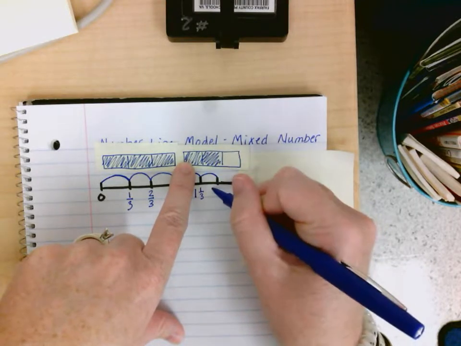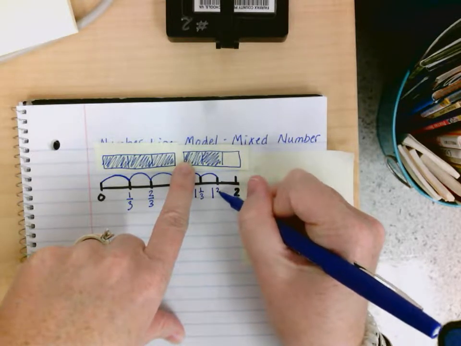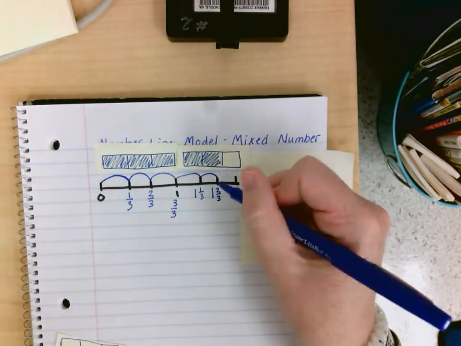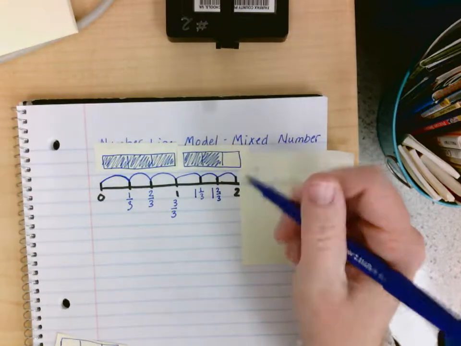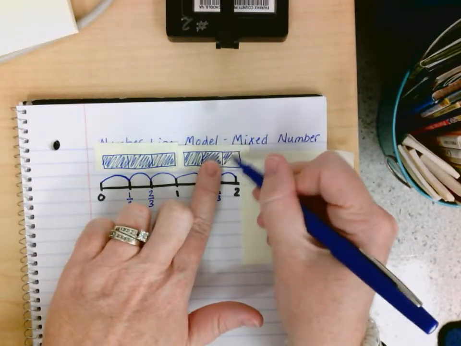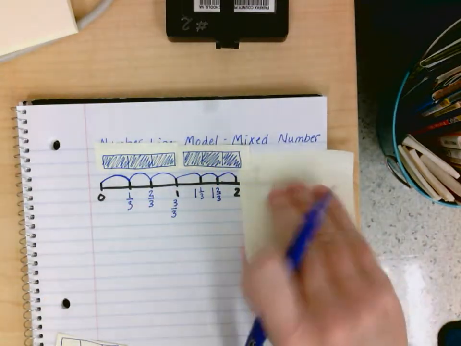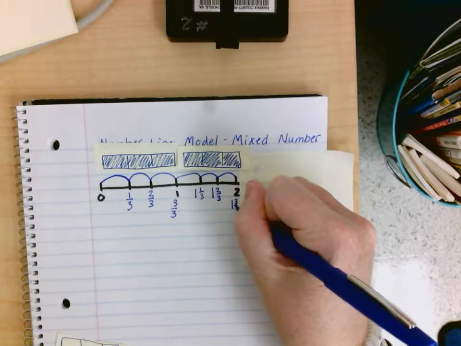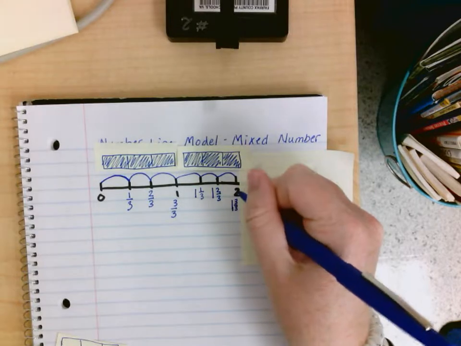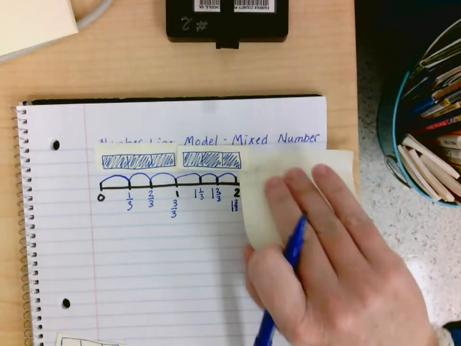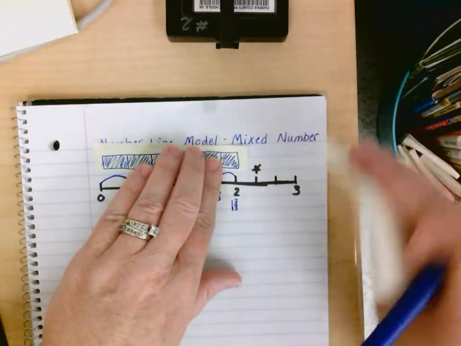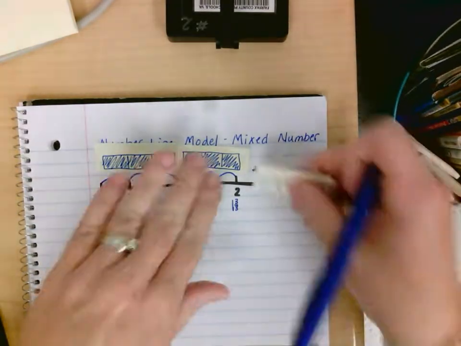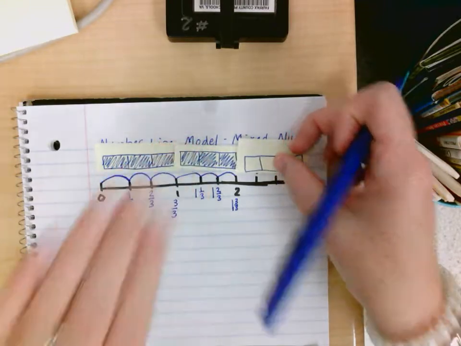When I do my next jump, that's now going to give me 1 and 2/3. My next jump is going to give me 1 and 3/3, which is the same as 2. 1 and 3/3 is the same as 2. I'm going to look at my next part and use the area model again to help me.